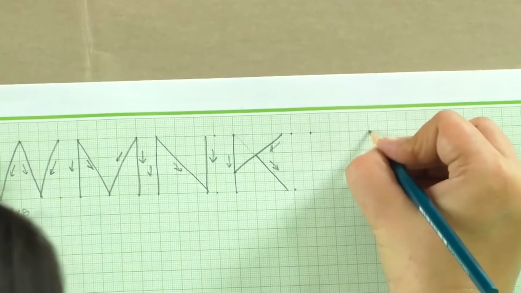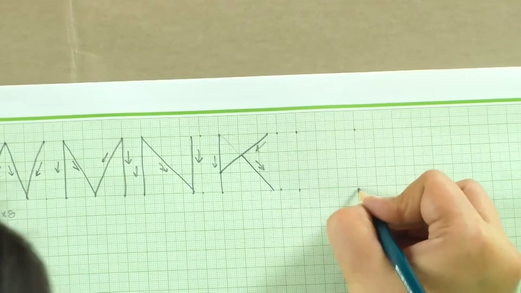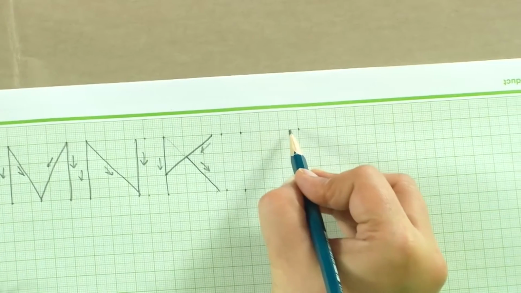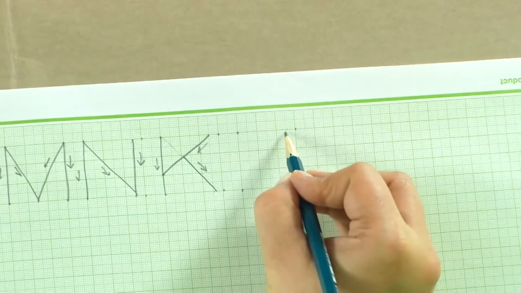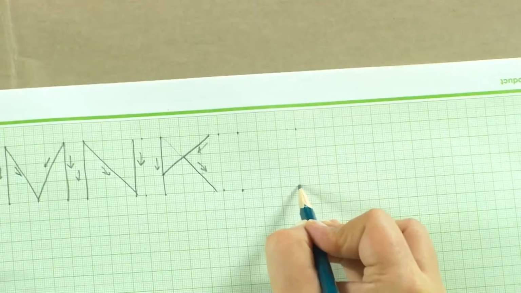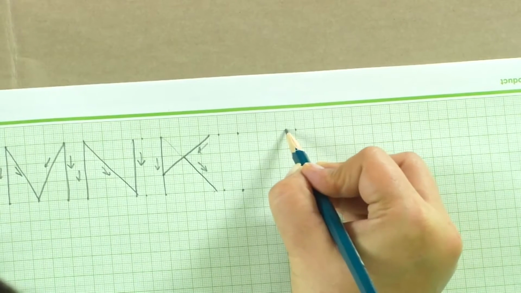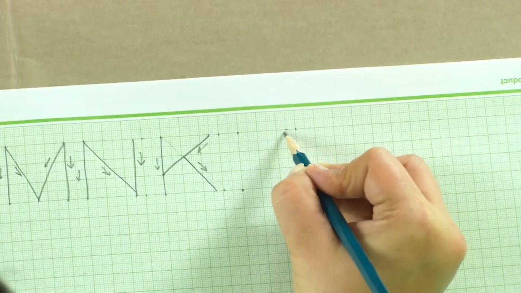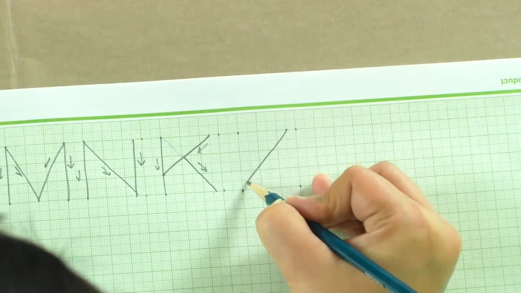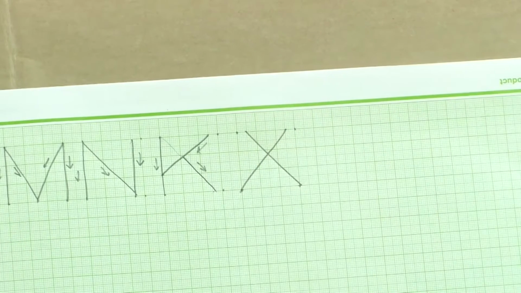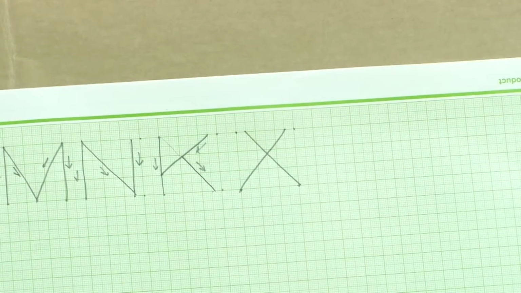Next we have X. X is again a 5 by 6 alphabet. The top triangle is smaller than the bottom one. So, the lines actually join from half a unit inside, 1 unit inside on top to full 6 units wide in the bottom triangle.